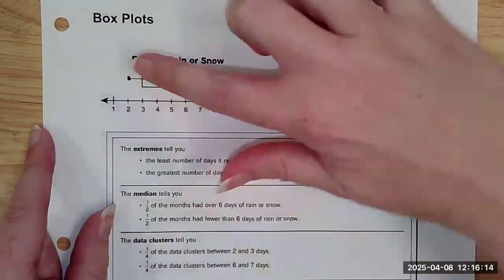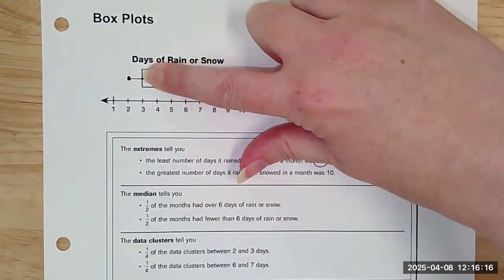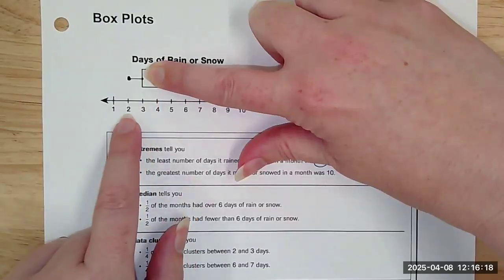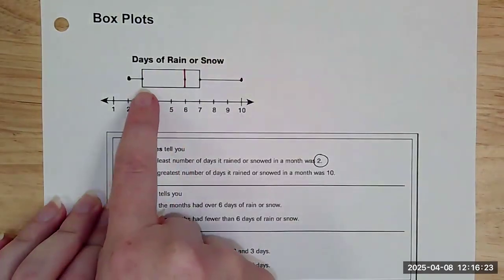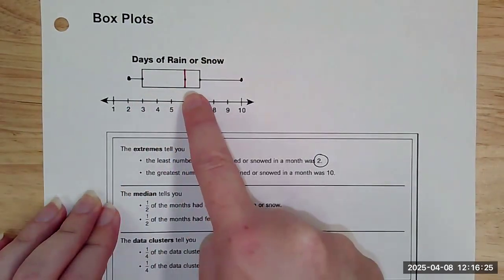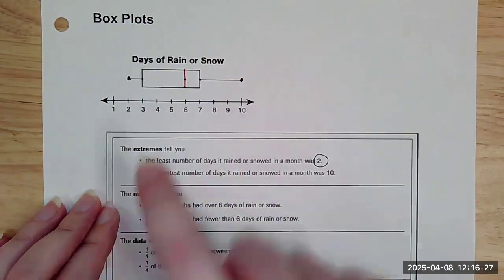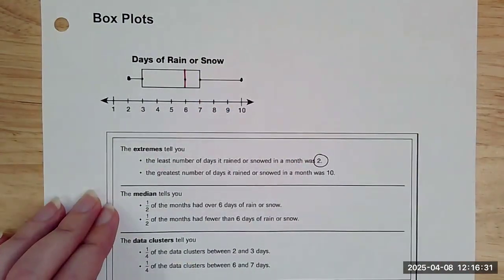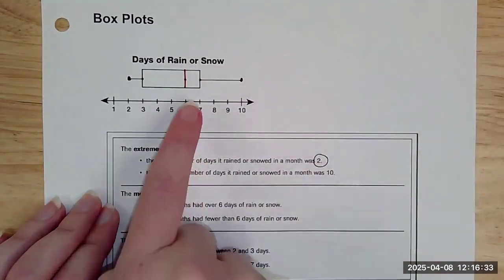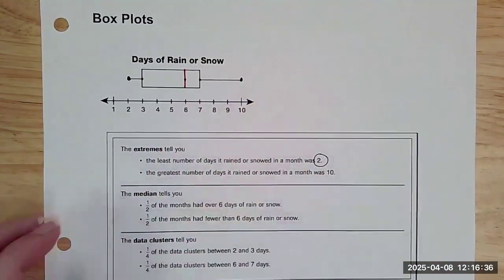So for this whisker right here, just hitting to the edge of that box, 25% of the data is between 2 and 3. Okay. 25% more of the data is between 3 and 6. 25% more of the data is between 6 and 7. And then the last 25% of the data is from 7 to 10.